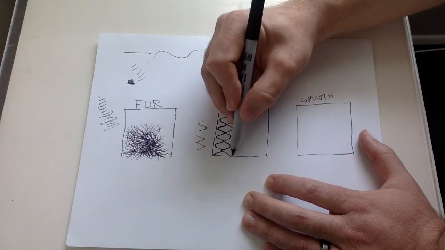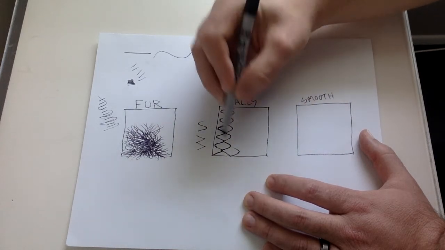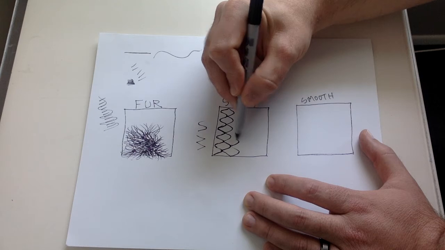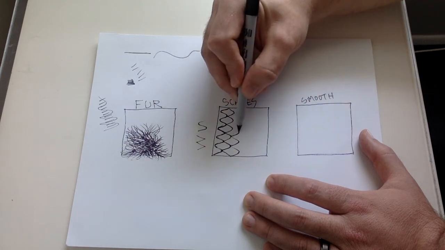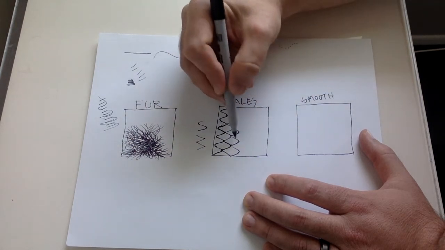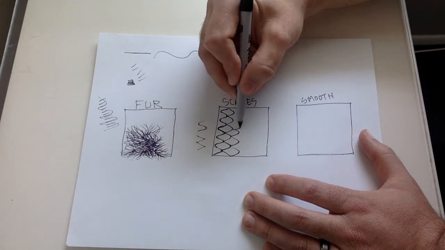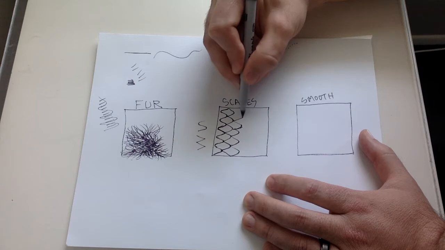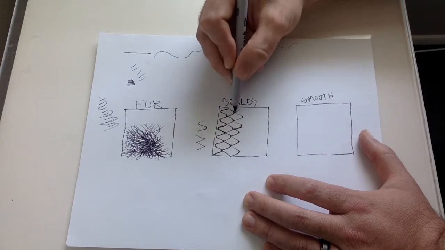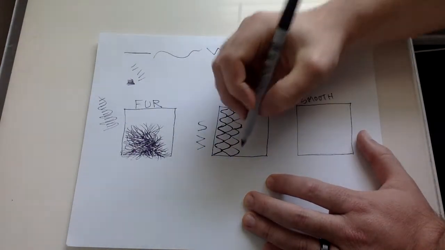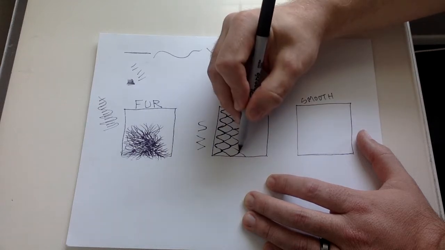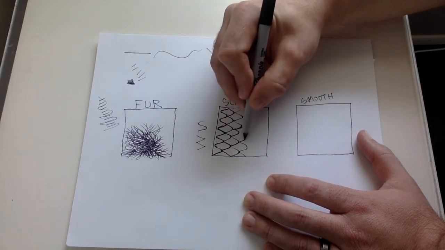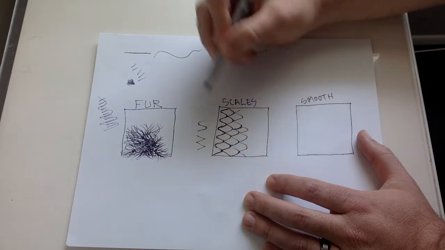All right, and then I will start here, and I'm going to do another layer. And you'll start to see that these are like scales that are overlapping each other. Okay, animals that have scales would be like a fish, lizards, turtles, any kind of crazy exotic animals. Okay, and then I'm going to do my next layer. And you can see it's really the same motion every time.